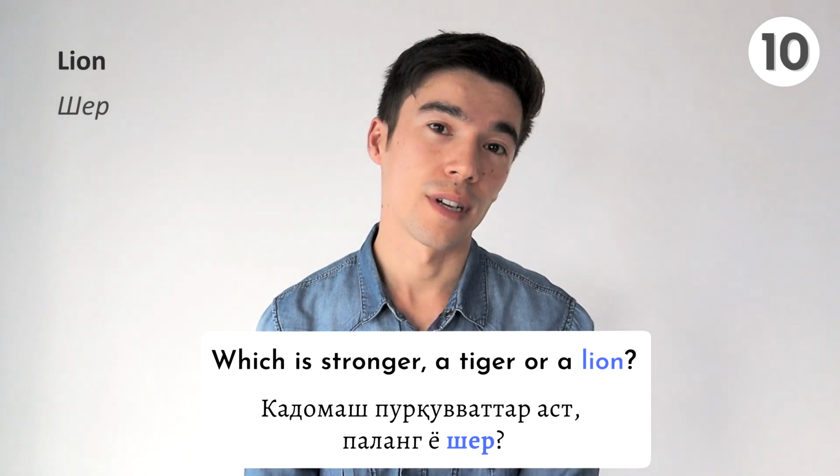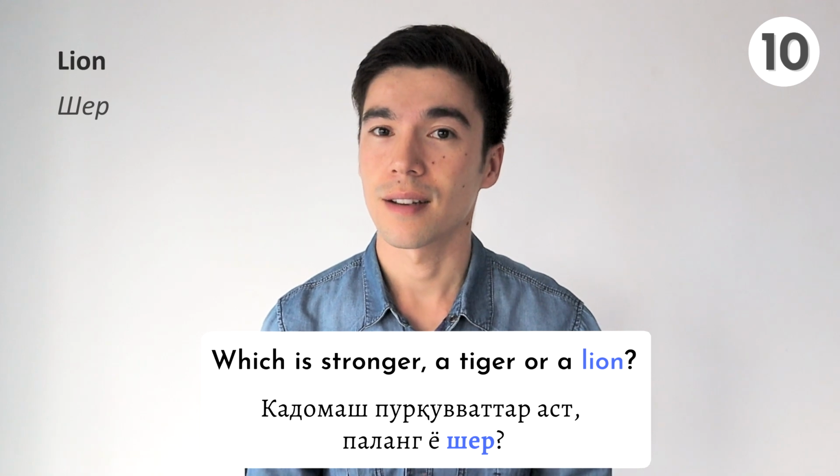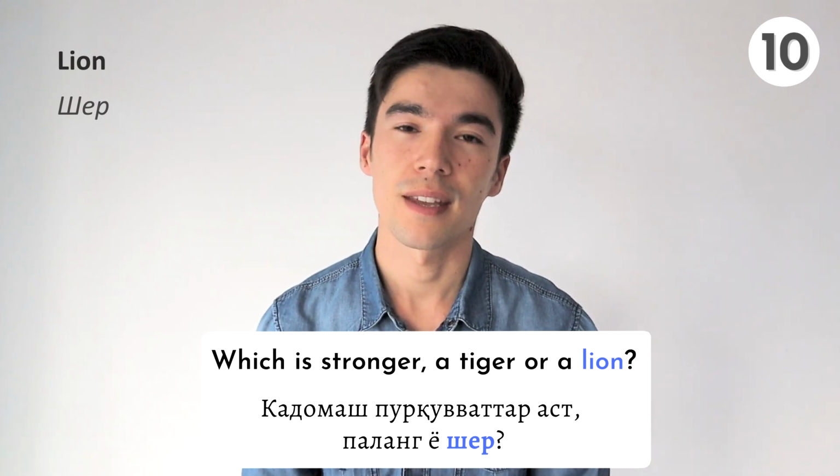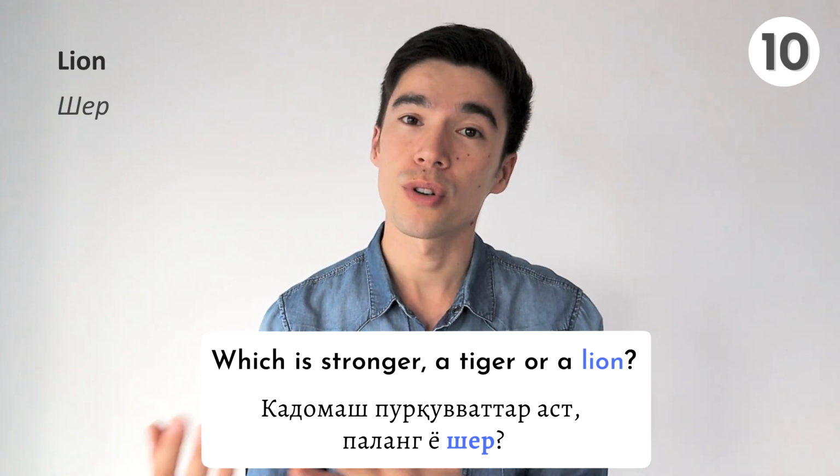Lion, sher. Okay, sher. So: which is stronger, a tiger or a lion? Kadomash purqovattар аст, palang yo sher? Alright, so now you know how to say 10 different animals in Tajik.